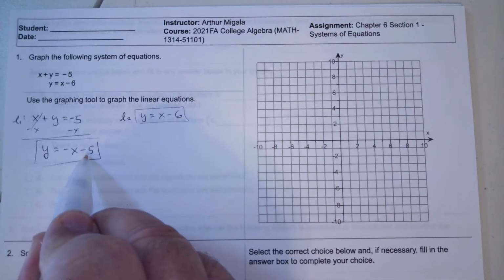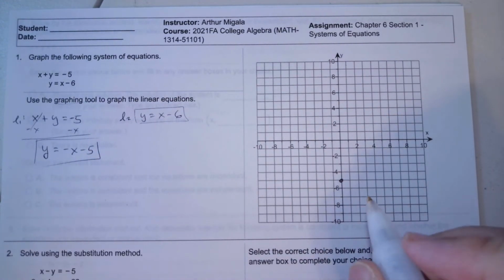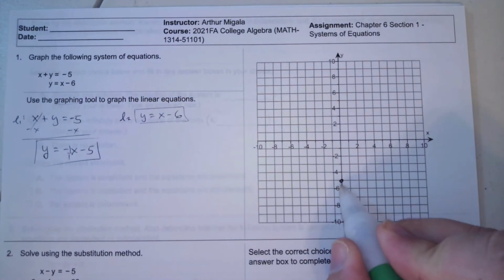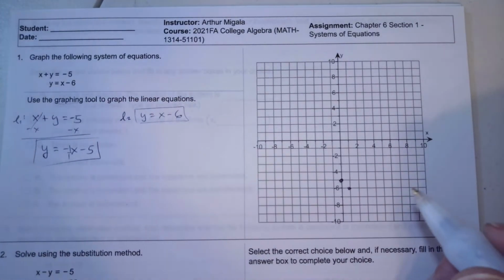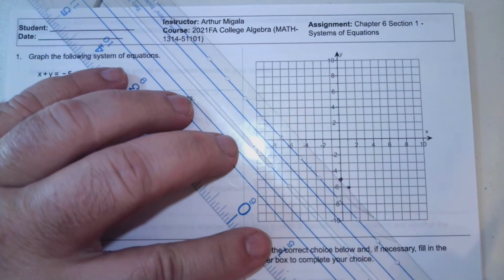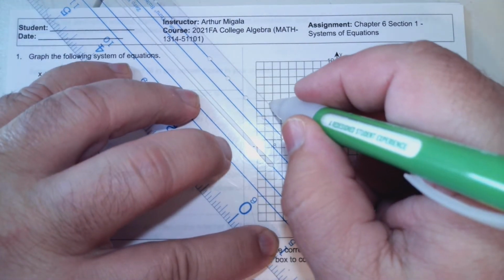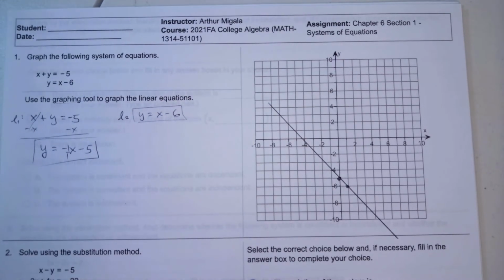So let's graph the first one. At -5, we have a y-intercept. The slope is -1, so it's down 1 over 1. Alright, so let me get a ruler here so I can draw the graph. This is where you want to be exact with your graphs, because the better your graph, the more accurate your results are going to be.